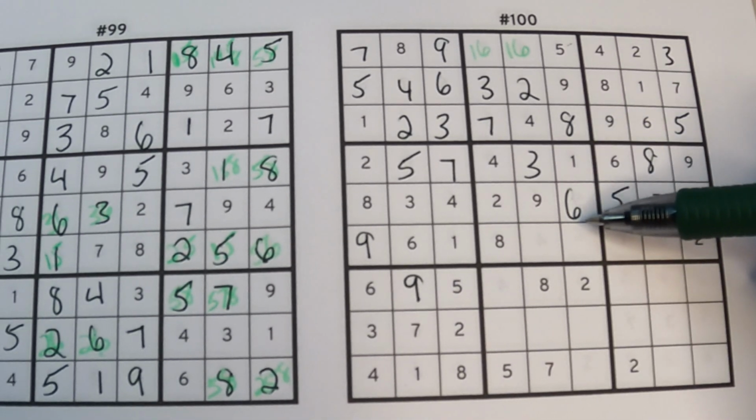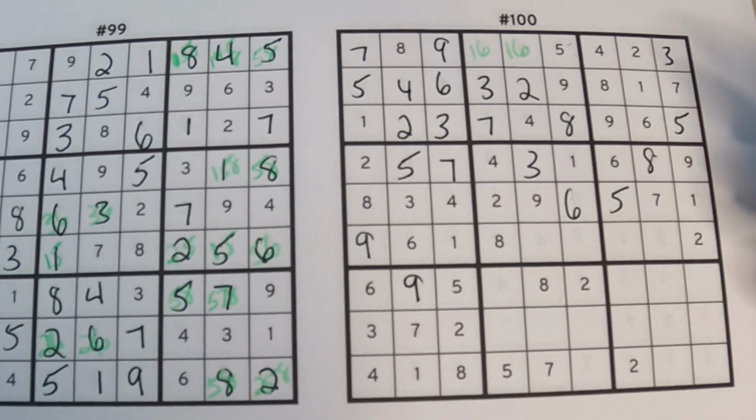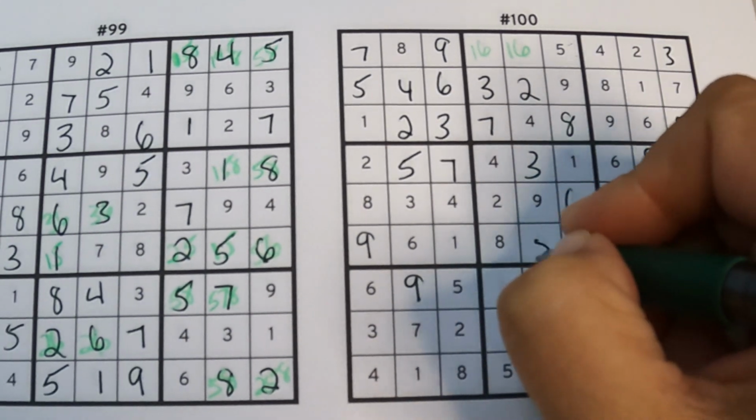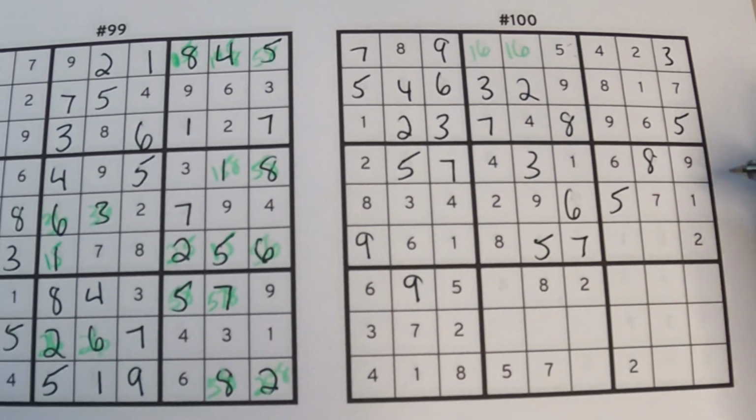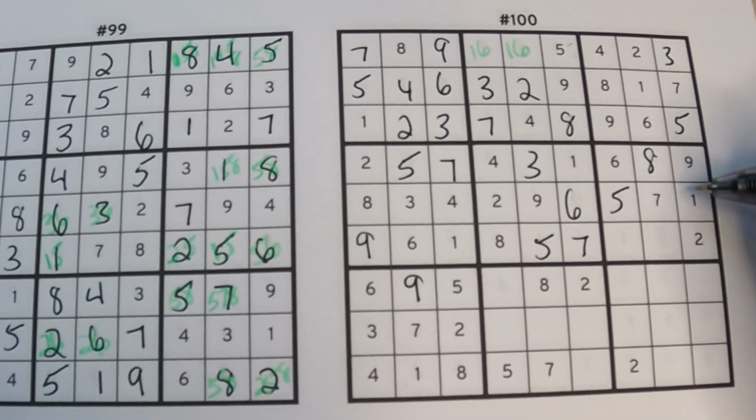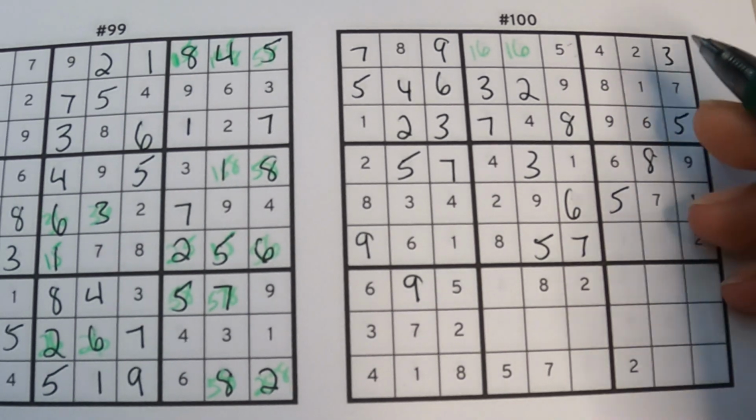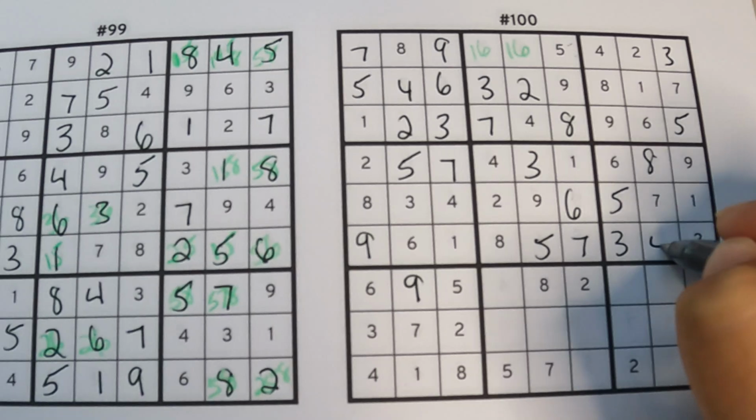For this box now, we're missing 5 and 7. We've got a 5 here, so 7, 5. For this box, we're missing 3 and 4. We've got a 4 here, so 3, 4.